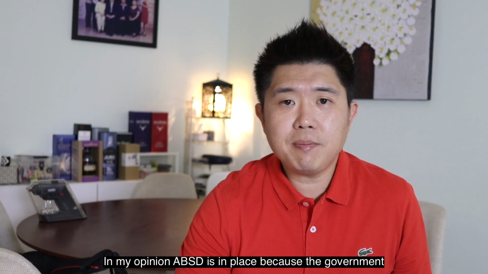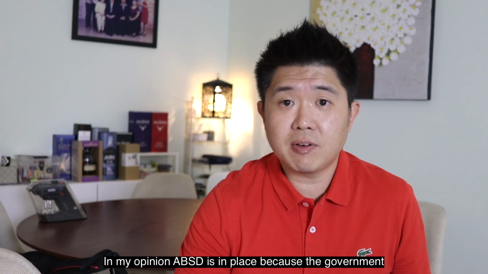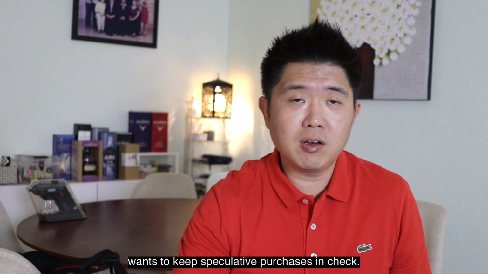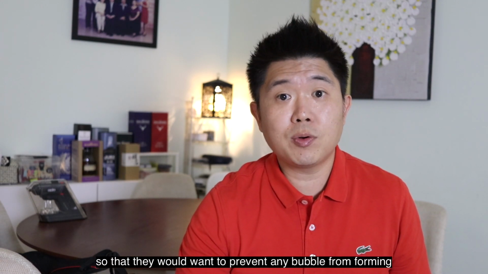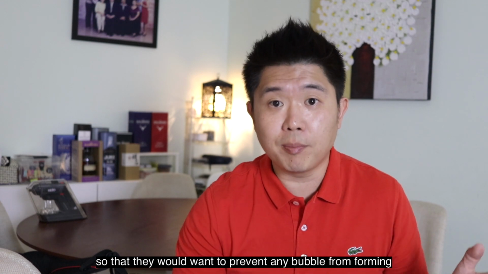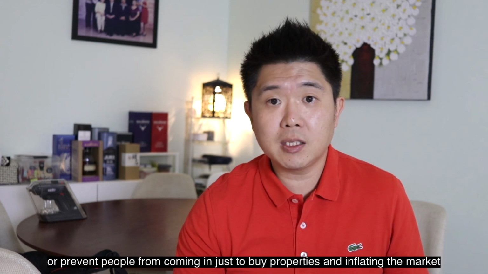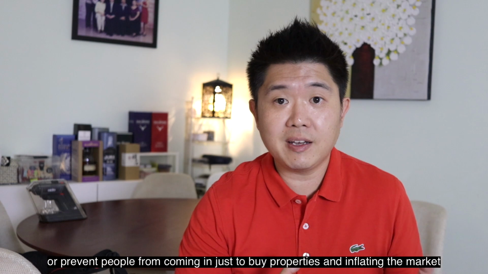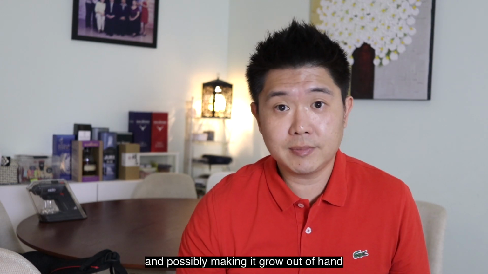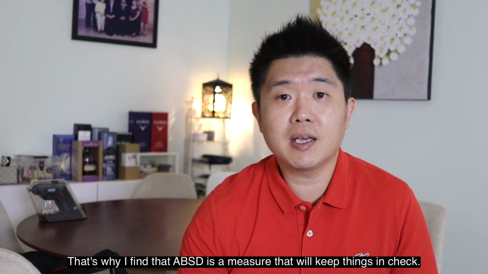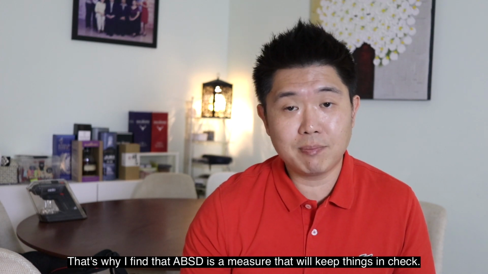In my opinion, ABSD is in place because the government wants to keep speculative purchases in check, so that it will prevent any bubble from forming or prevent people from coming in just to buy properties and inflating the market and possibly making it grow out of hand. That's why I find that ABSD is the measure that will keep things in check.